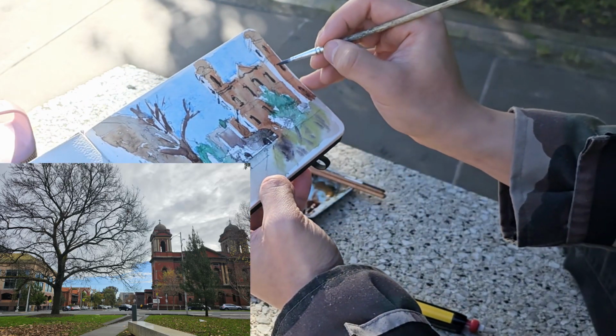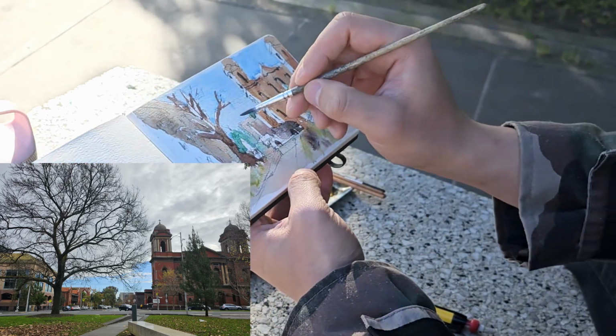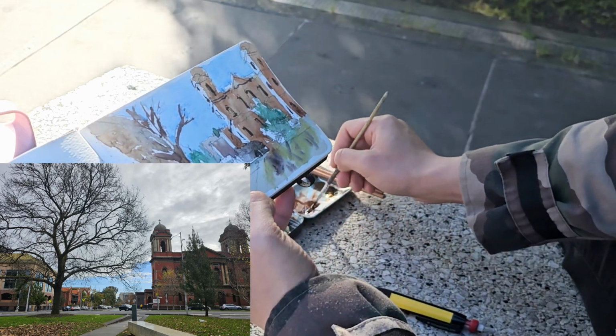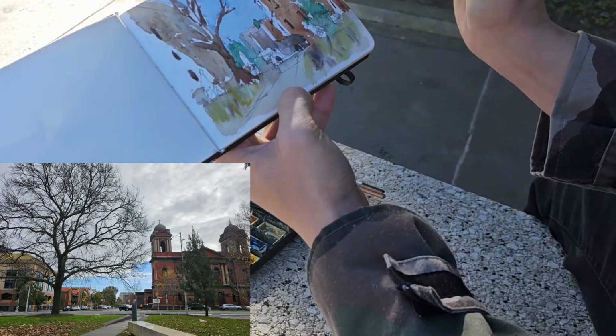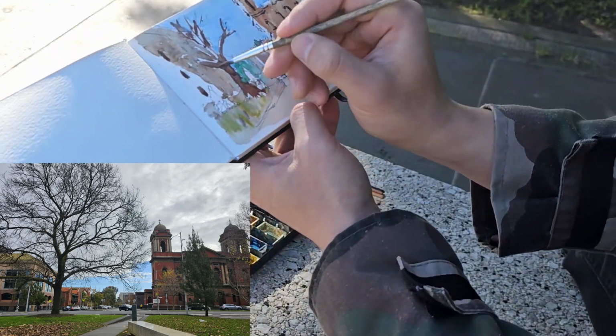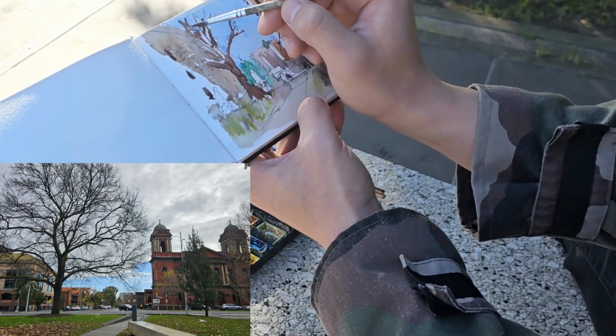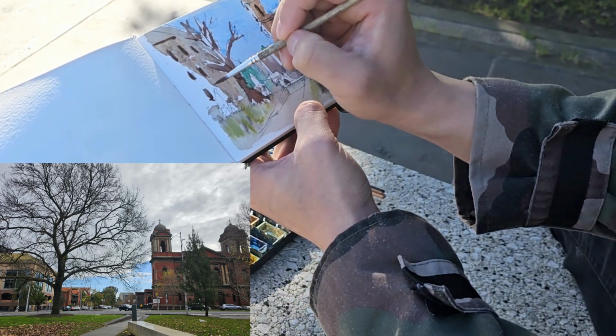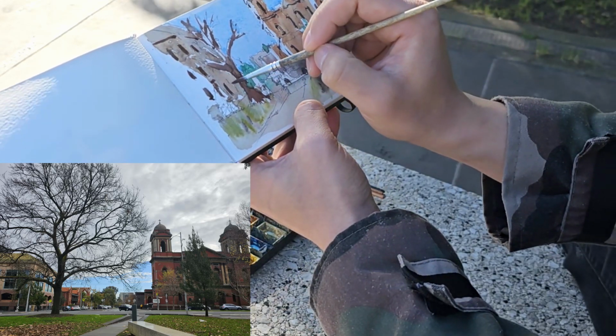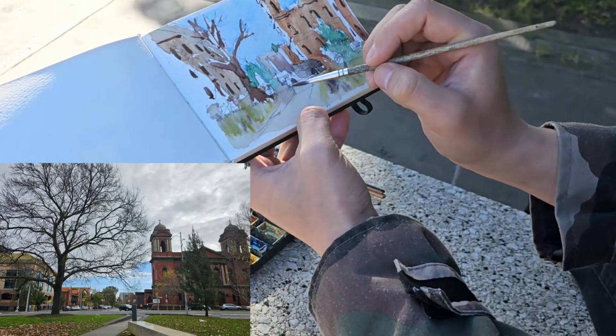A few more little brush strokes for like the windows. And you've got some of these windows here on the building to the left. So I'm going to just paint a bunch of them in quickly to indicate that there is some kind of building here. Okay, like that.